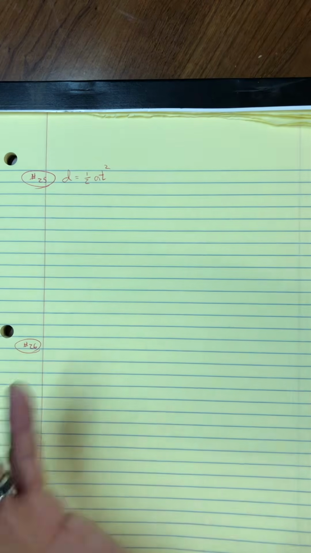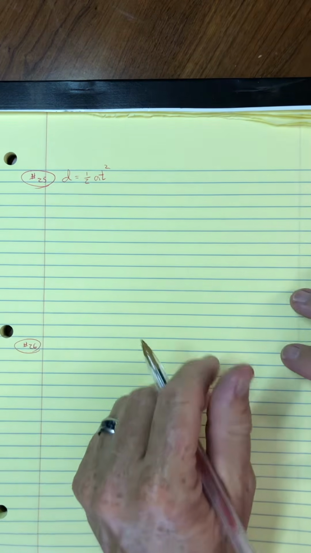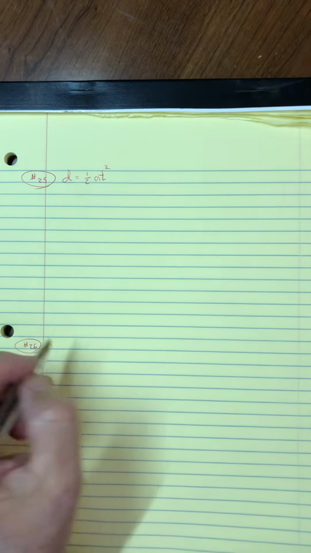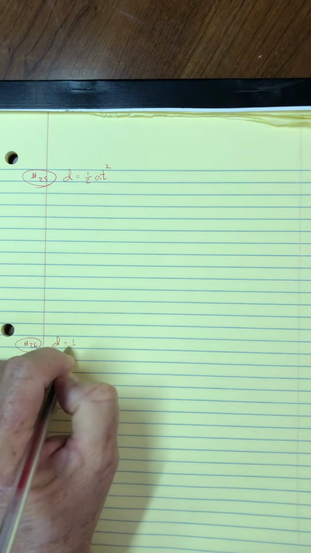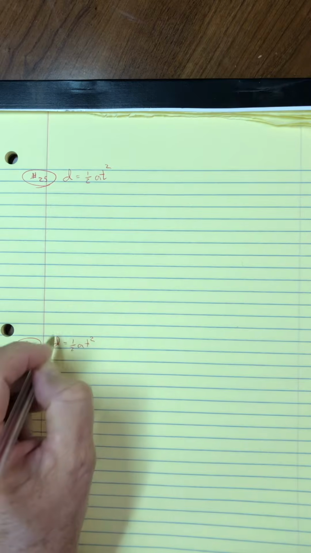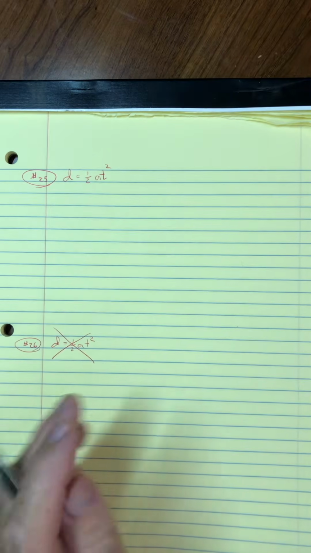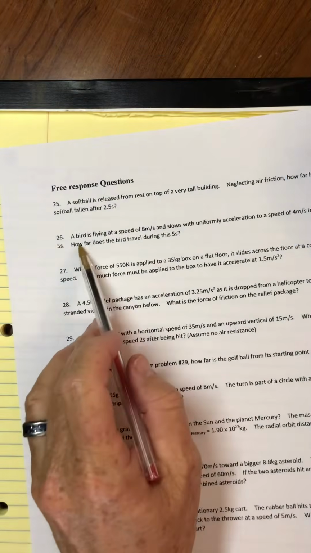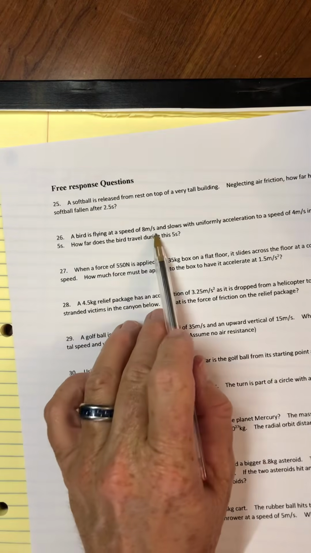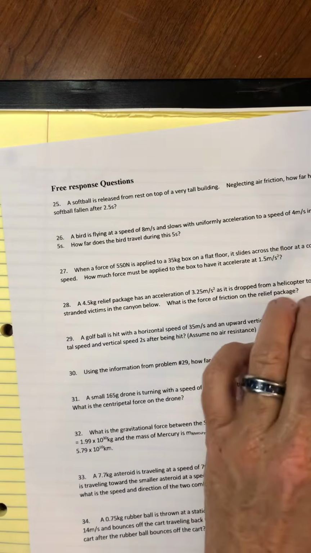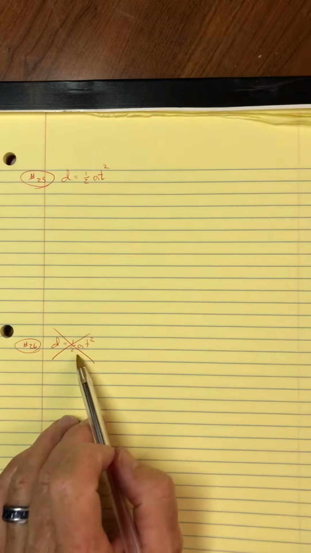Which, for this problem, it is 0, because it says starts from rest. So that's good. But if you tried to carry that down to number 26, you'll get yourself into trouble, because 26 says a bird flying with a speed of 8 slows to a speed of 4. So we wouldn't want to use that for 26.